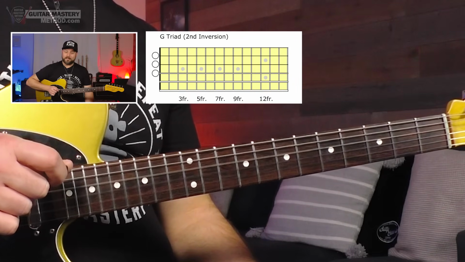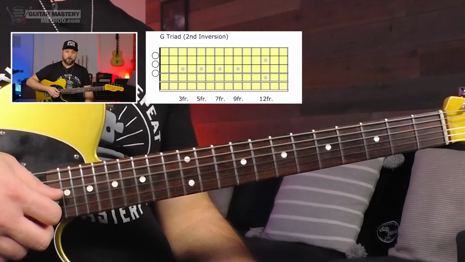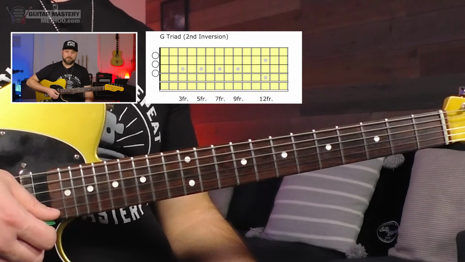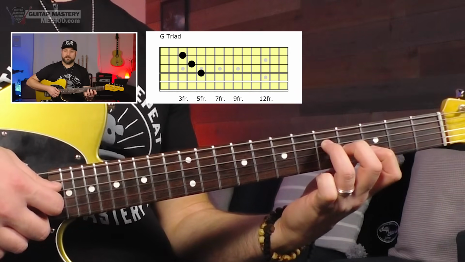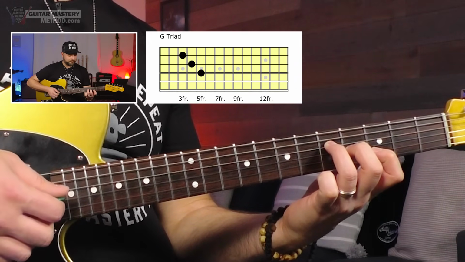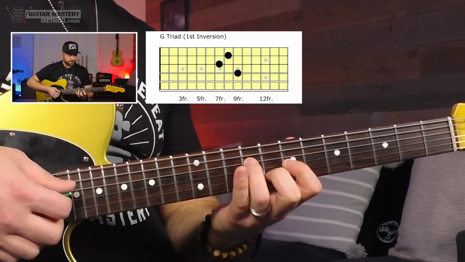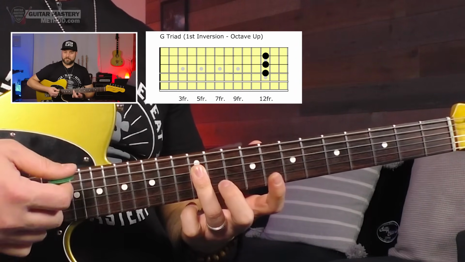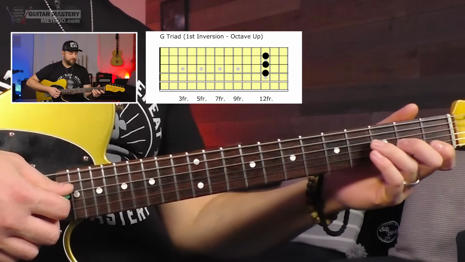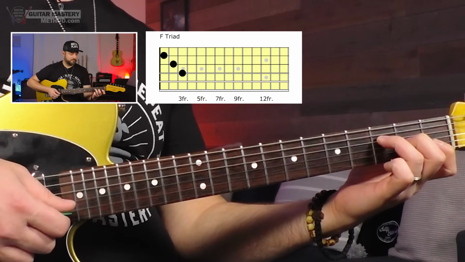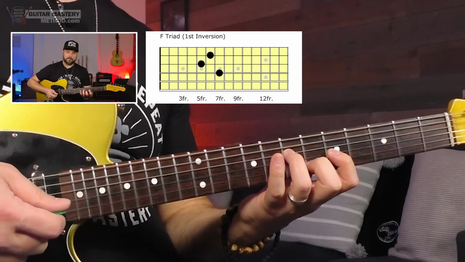a chord progression. So with G, right, starting with the shapes that we know of, we just want to take those middle triads. So we got that first triad, which is just the open D, G, and B strings. And then we have this one right here. Then we got this one right here. And this one right here for G. And then for F, we got this one right here. And then we got this one right here.